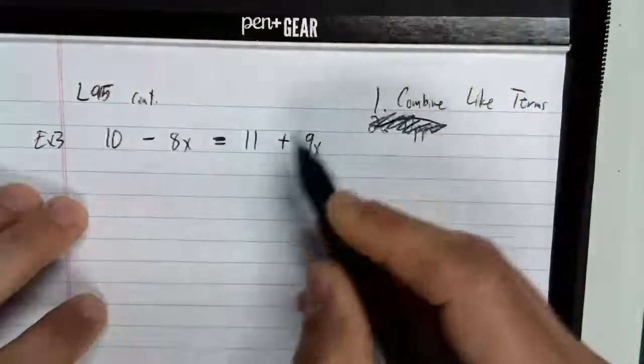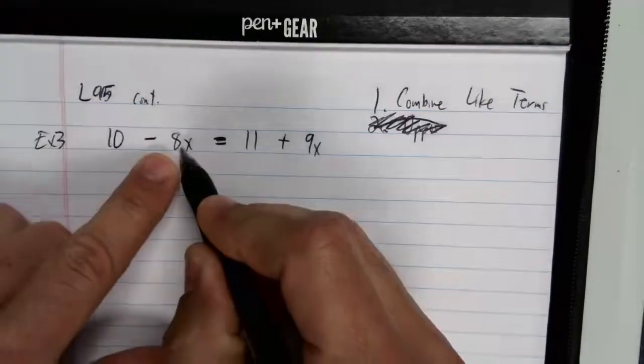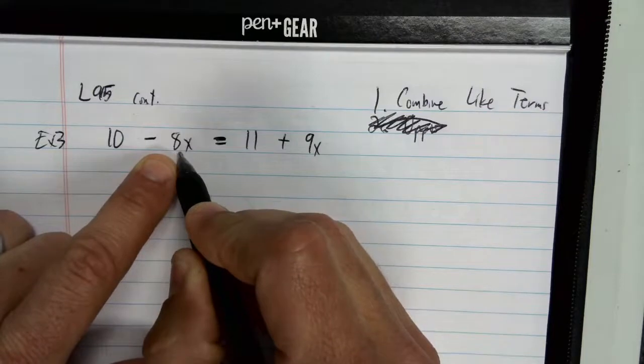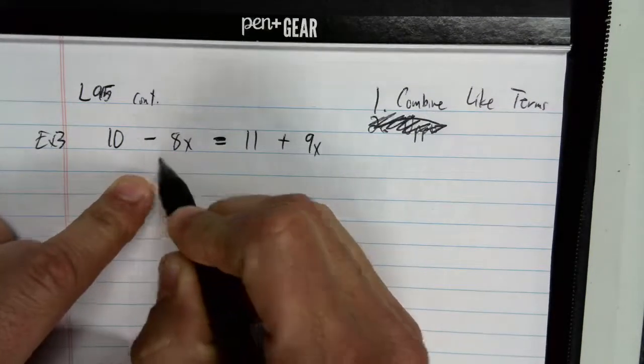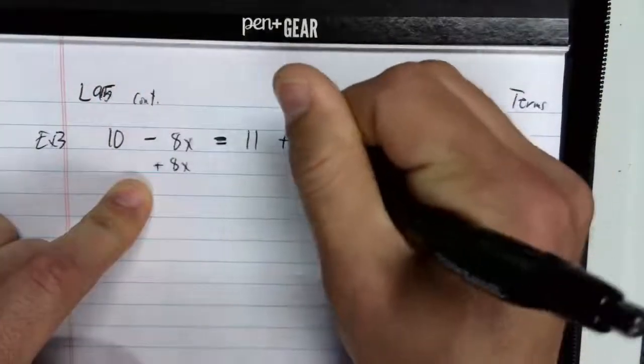I prefer to keep my variables' coefficient positive. Wait, what's a coefficient? The coefficient is the number before the variable. It's the number that's multiplying it. Good. So I have negative 8x over here and positive 9x over here. If I add the 8x, everything will stay positive. So I'm going to add the 8x.